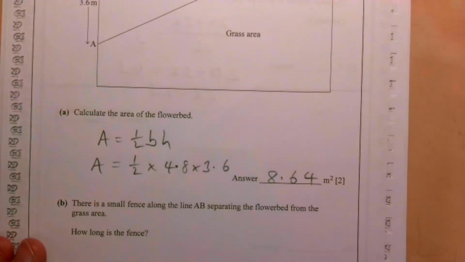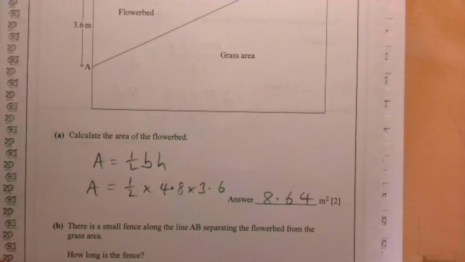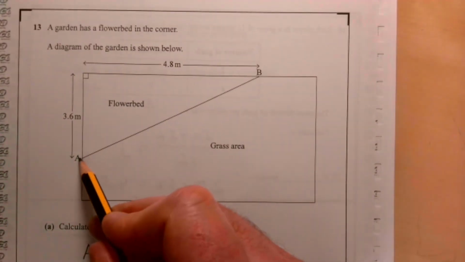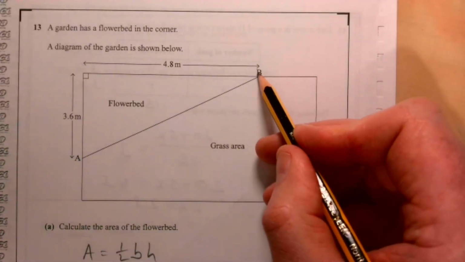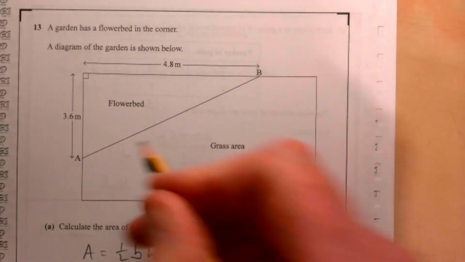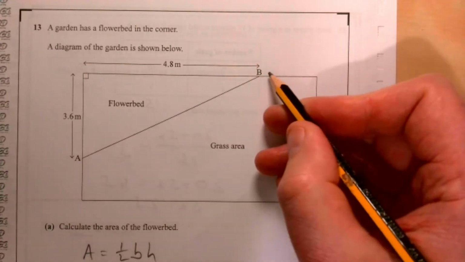8.64. There's a small fence along AB separating the flower bed from the grass area. How long is the fence? So it's this distance here, and I hope then we see we're going to have to use Pythagoras for this because it's a right angle triangle and we're trying to find this.